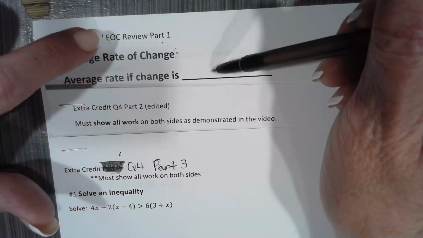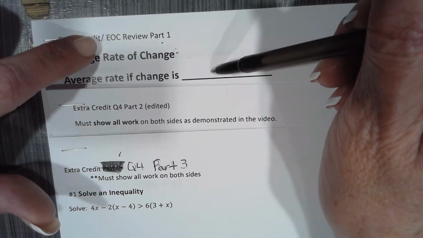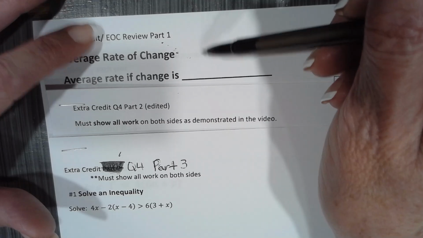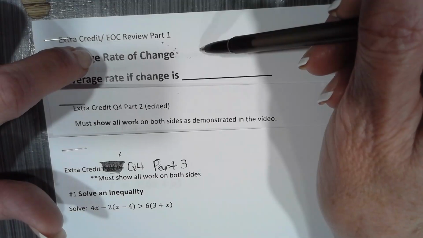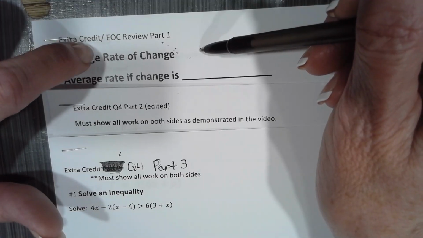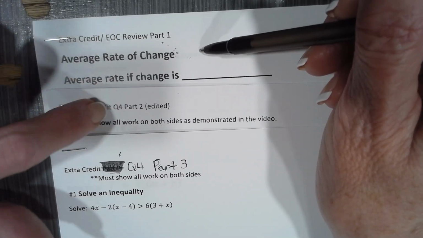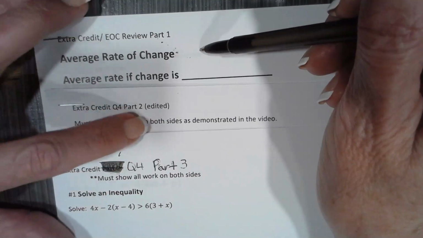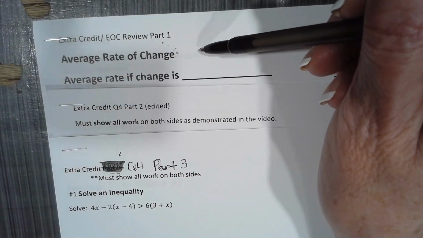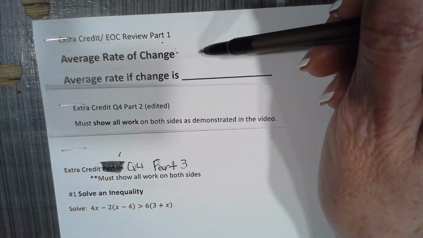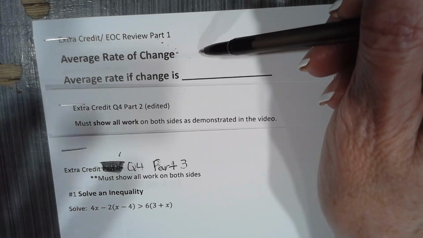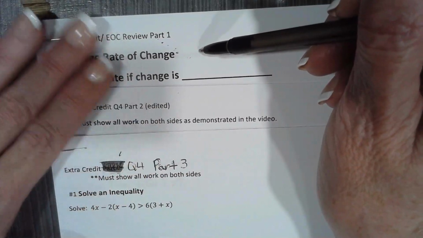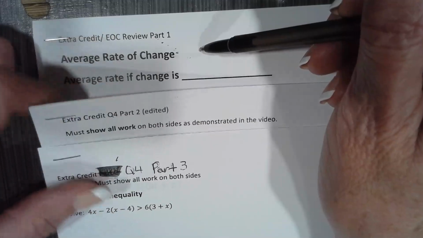Each one of these packets, I'm going to give a lot of extra credit here. You can get up to, for each one, 5 points added to a test, 5 points added to a quiz, and 5 points added to an exit ticket. So if you multiply that by 3 of these, you're looking at 15 points added to test scores, 15 points added to quiz scores, and 15 points added to exit tickets. So that's a big punch. You want to really pay attention and make sure you do well on these.